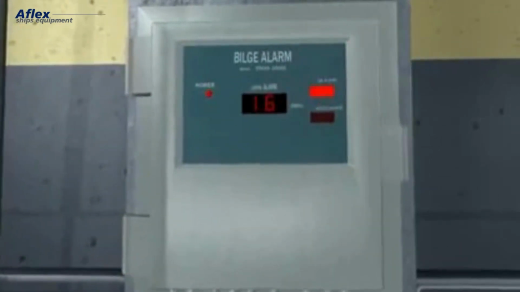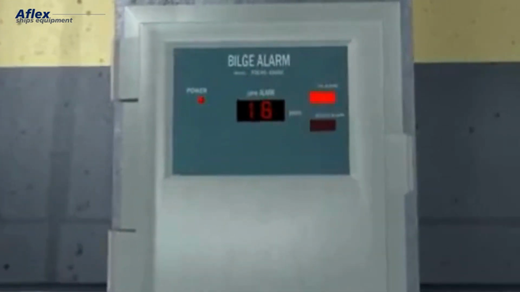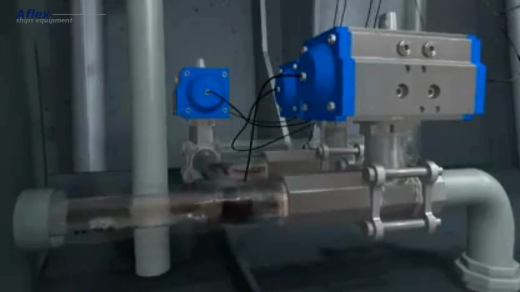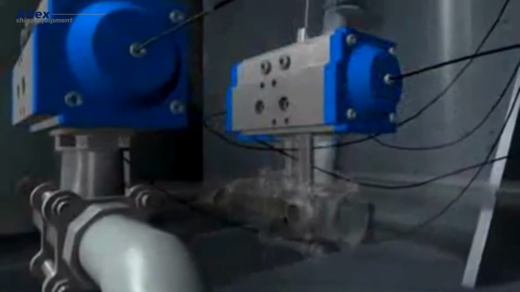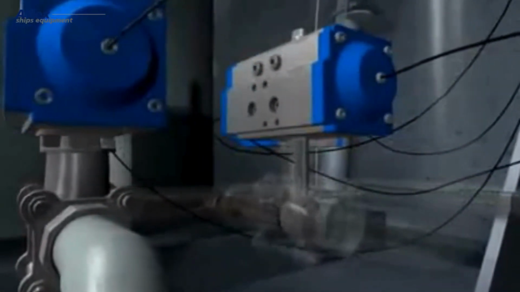In the last stage, when the bilge alarm monitor detects that the effluent ppm is more than 15 ppm, the pneumatic valve will open to redirect the effluent into the bilge tank and the pneumatic overboard discharge valve will shut automatically. This is to prevent any effluent from being accidentally discharged.